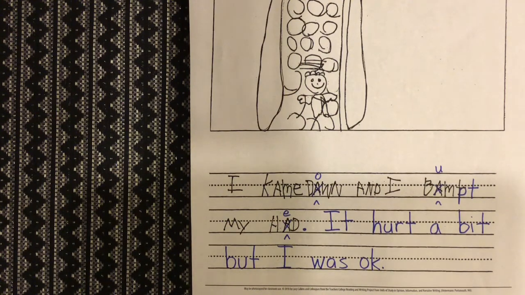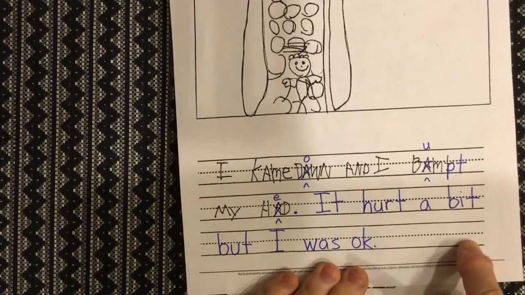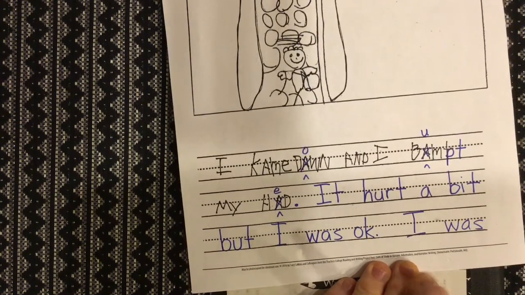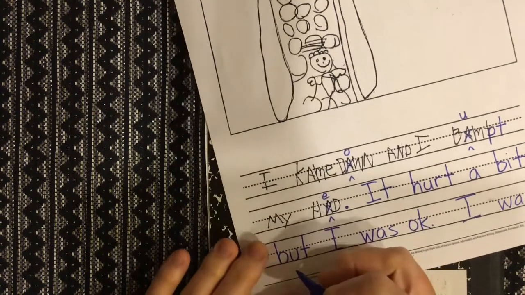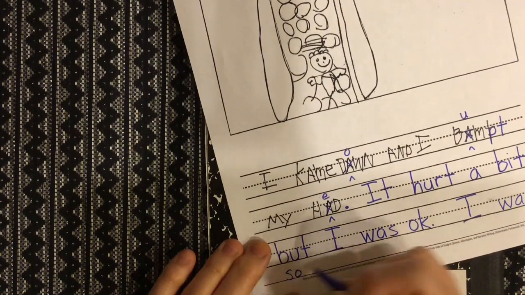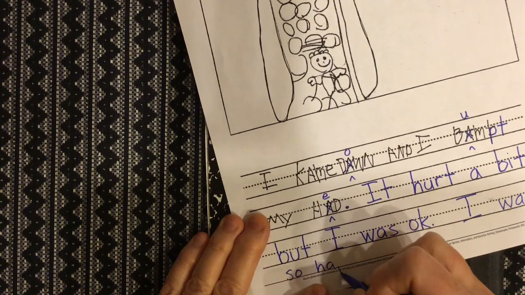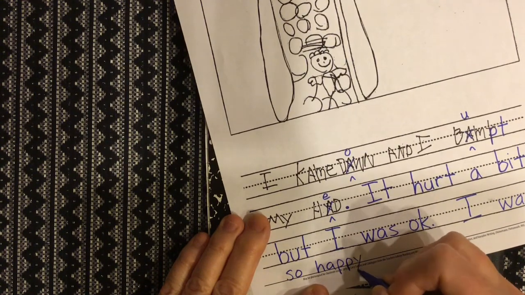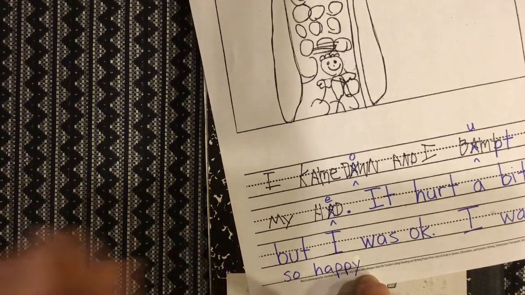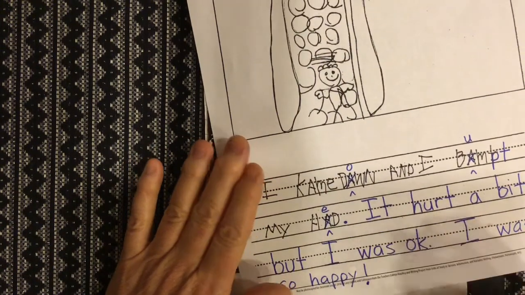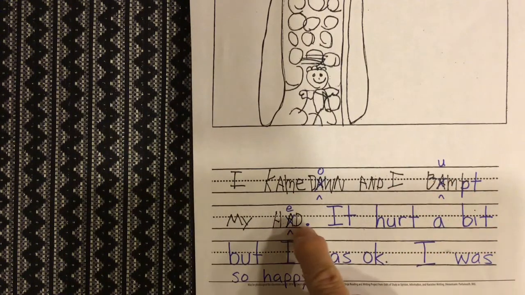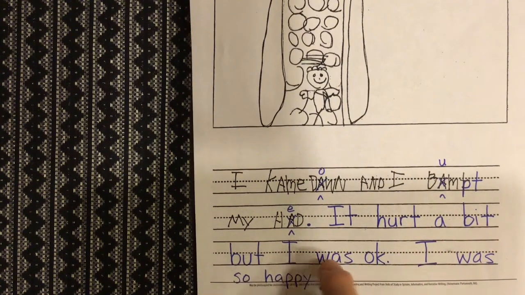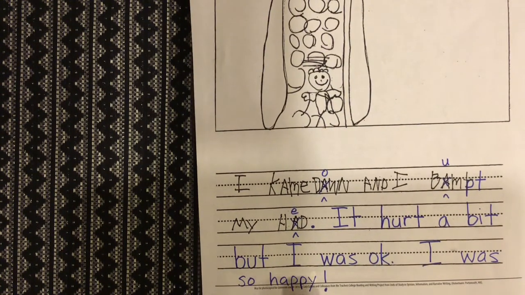Let's say, I was so happy. I was so... Okay, I'm rereading. I was so happy. Okay, so I think I can fit that in here. So happy. I was so happy. Ooh, and I'm going to use an exclamation mark to give it some oomph. Okay, let me reread. I came down and I bumped my head. It hurt a bit, but I was okay. I was so happy. Okay, so there you have it.